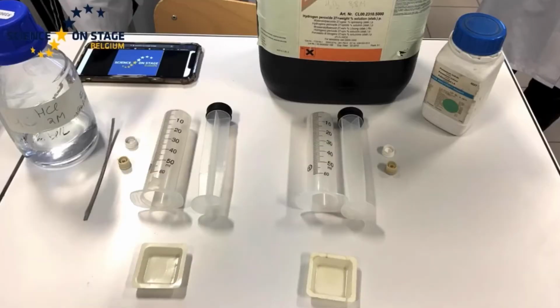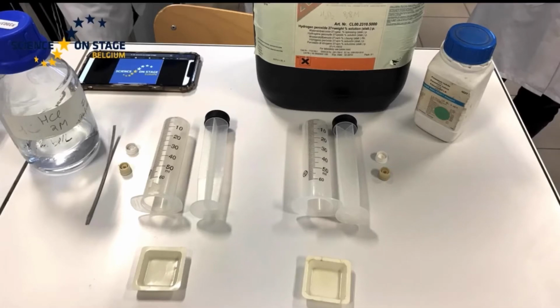On this photo, you see all the materials needed for each group of 2 students. The chemistry reactives are HCl 2 molar solution, magnesium tape, hydrogen peroxide in solution also. We make a dilution with this stock solution, and potassium iodide. And then you need 2 syringes with a stopper, beige stopper, and a small white cup that fits in the syringe, and a cup to put the liquid, 10 milliliters of liquid is okay.